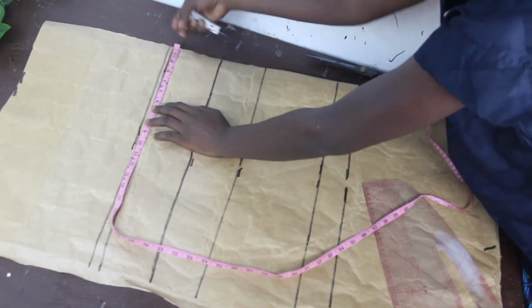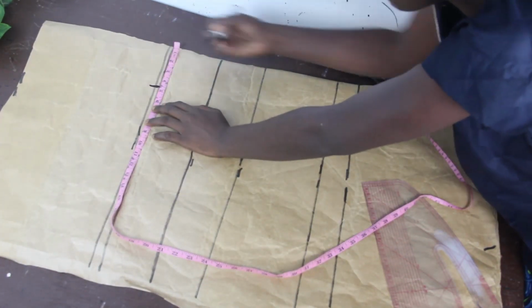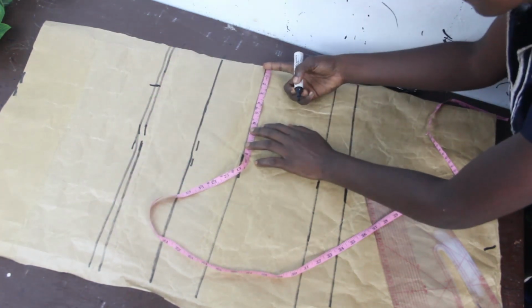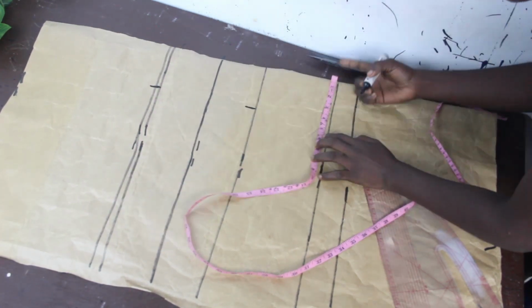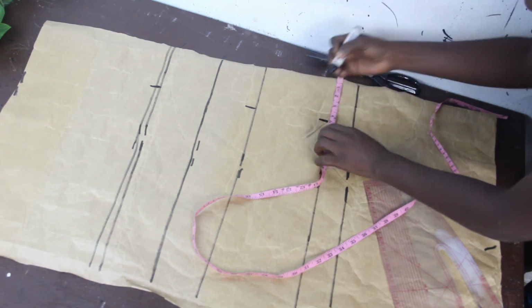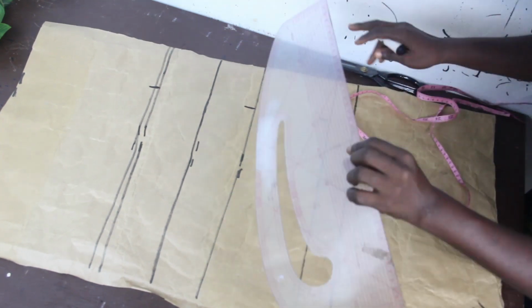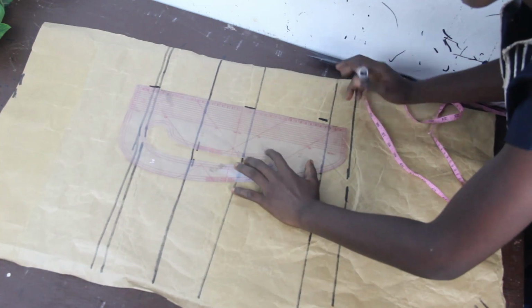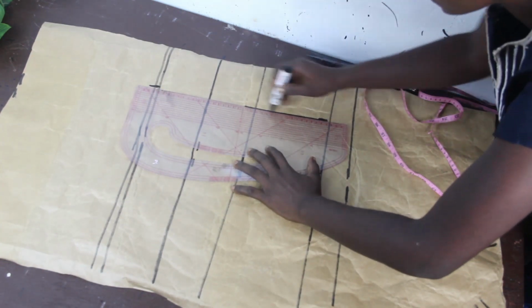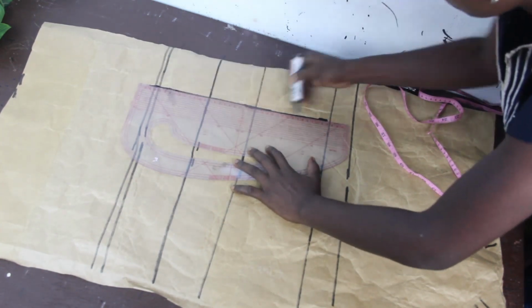We're done with that. Now we'll go ahead and mark our dart measurement, which is 4.5. So I'll be going ahead with my pattern master, which is available. I will connect the lines together.